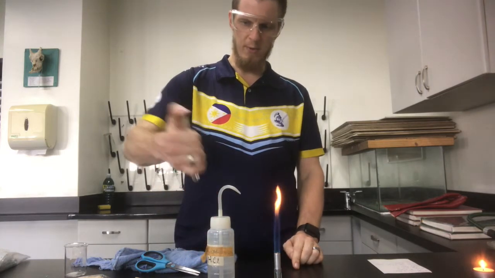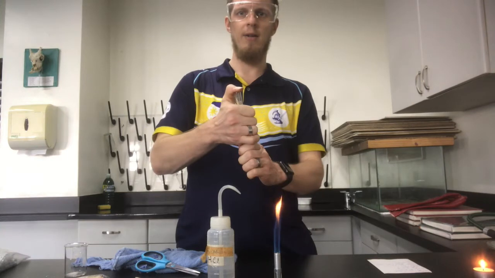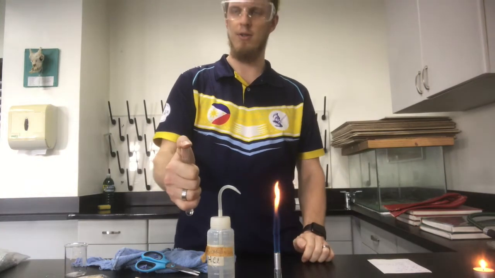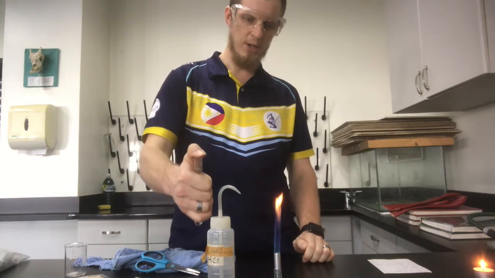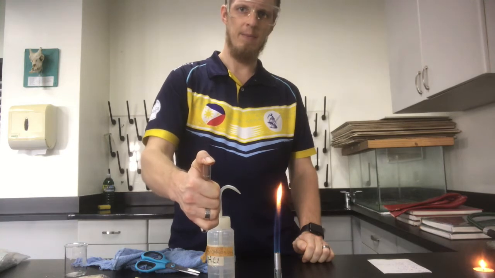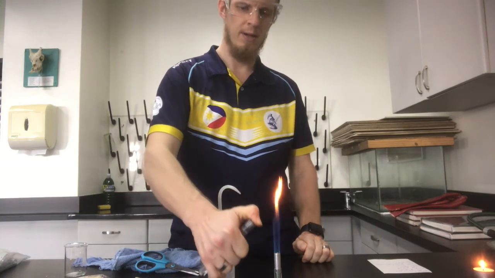So we got a 2-for-1 deal here. And if you were here and you felt this test tube, you'd feel that the test tube is getting warm from the reaction. So we got heat being produced as well.